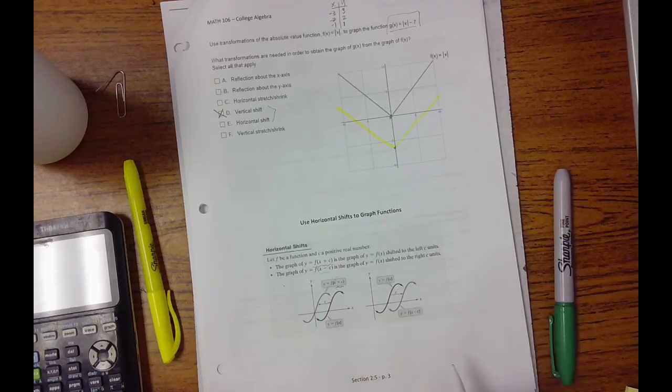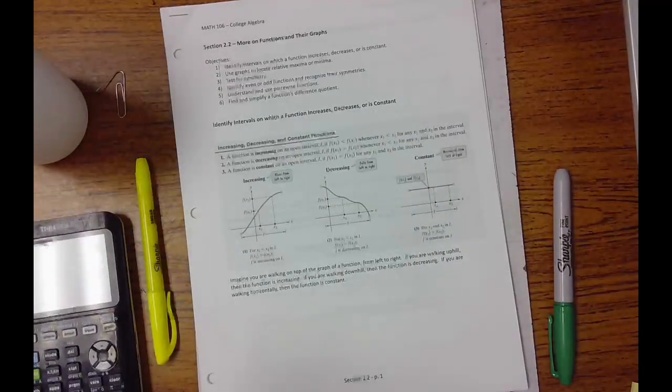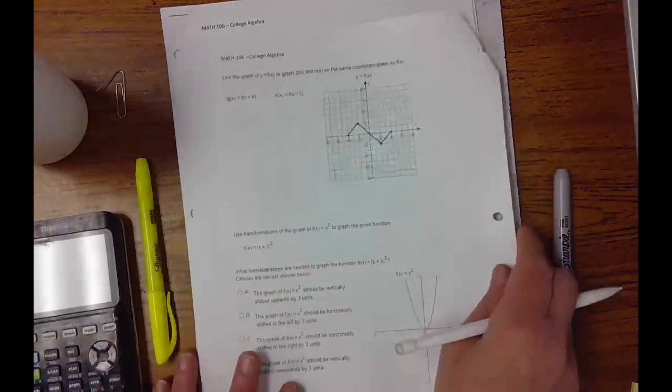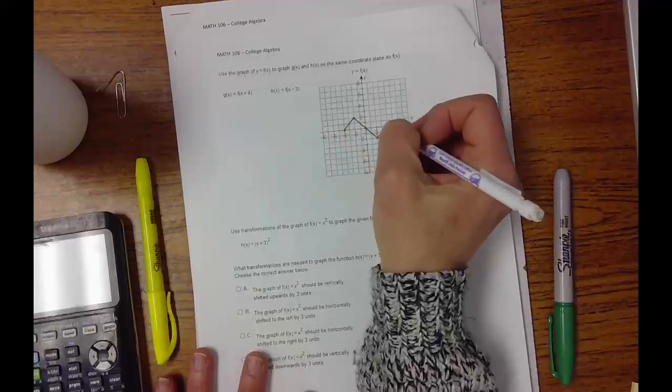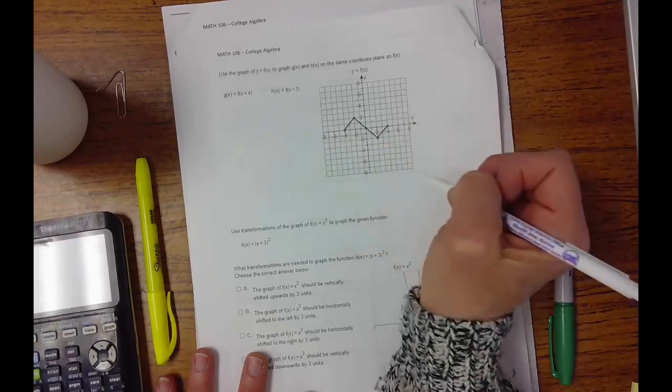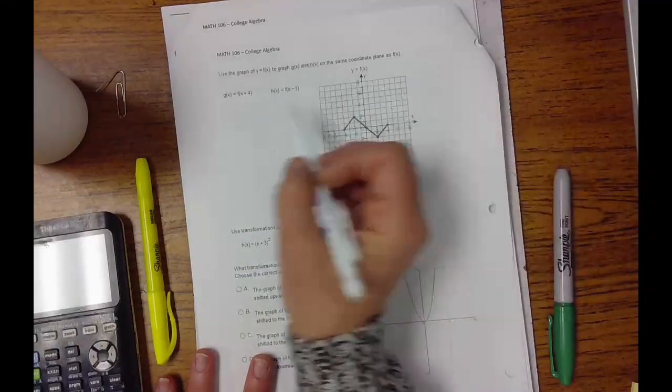So let's do a couple of problems that have those examples. This one is a function that's kind of funky, but they're representing this one as f of x.